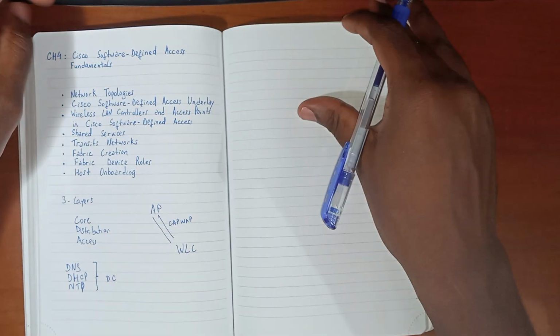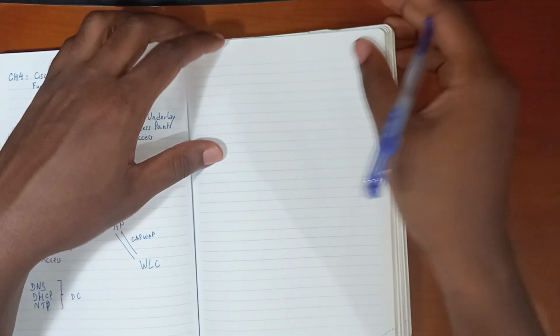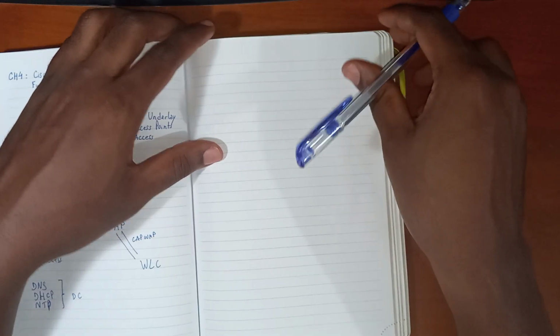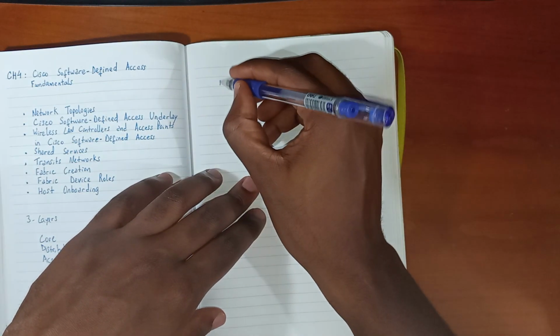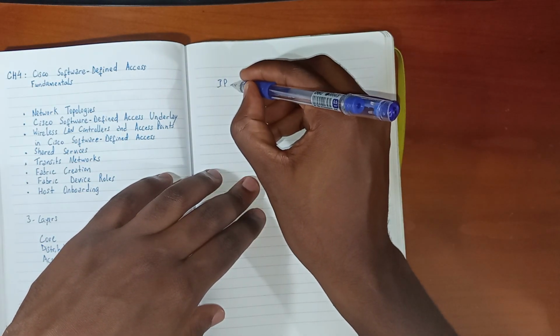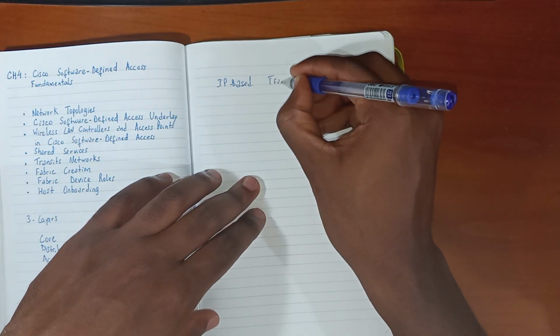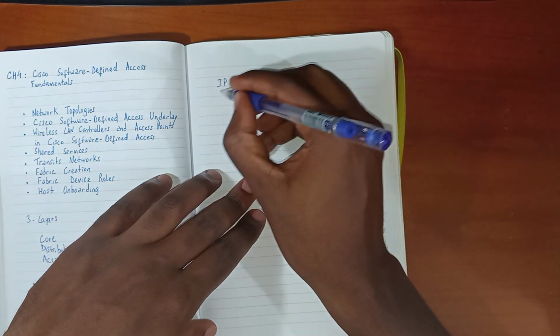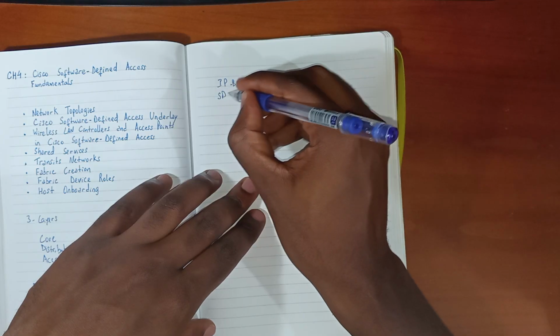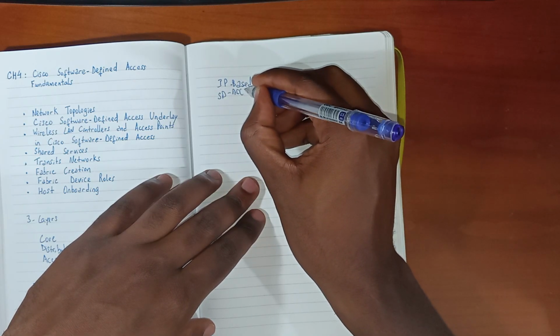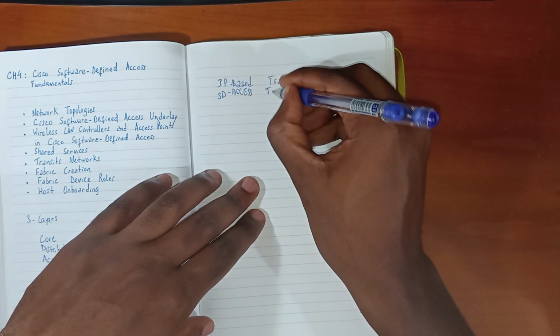And this transit network can be built in two ways. It can be IP based transit, and also the SD access transit.